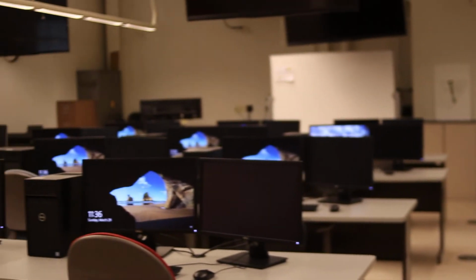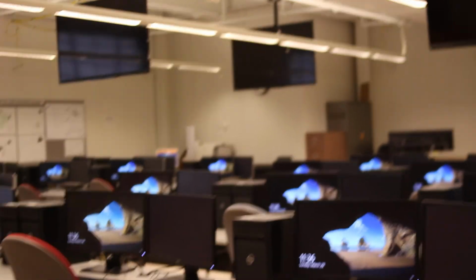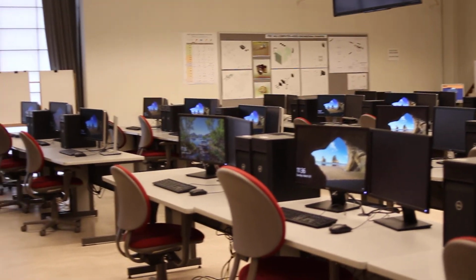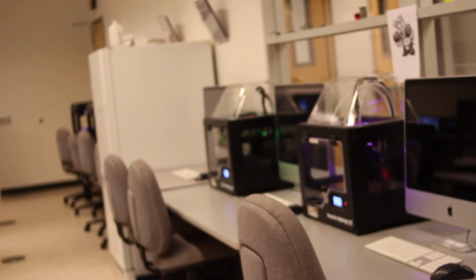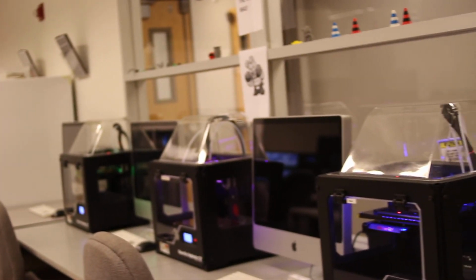See, plenty of PCs, 4 really large display screens to teach with so that students can follow along with the instruction of how to use the CAD and other software programs. And along the wall here, you'll see several 3D printers. There's actually 6 of them in this lab.